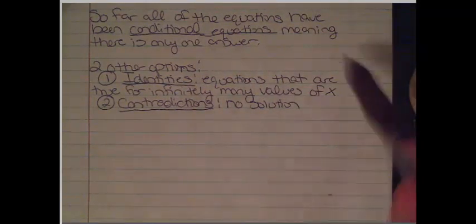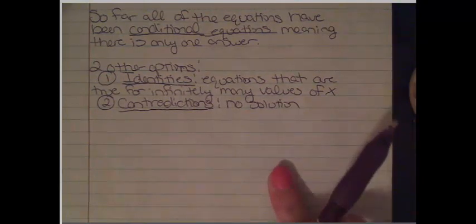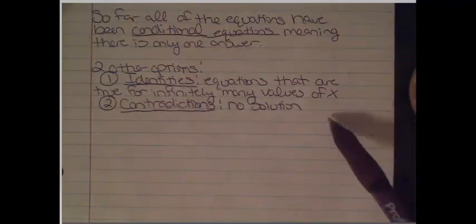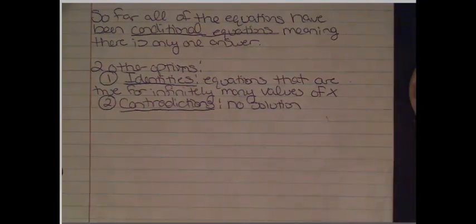If they're contradictions, they have no solutions. And I will work an example of each of those. So here's an example. We have 5x minus 5 minus 2x equals 3 times x minus 2 plus 1.